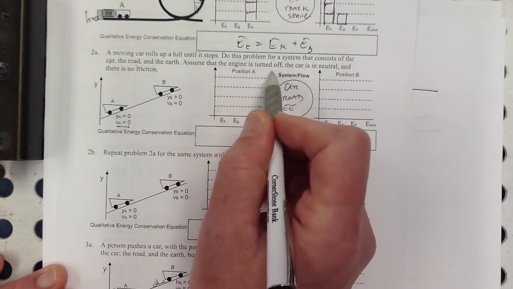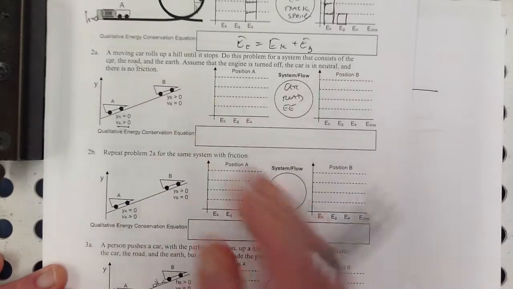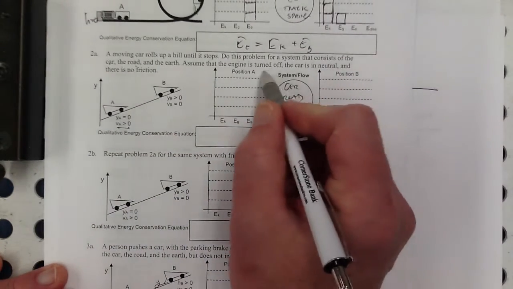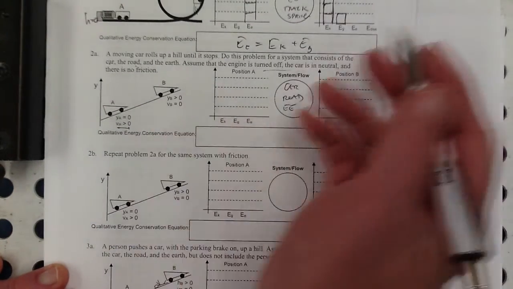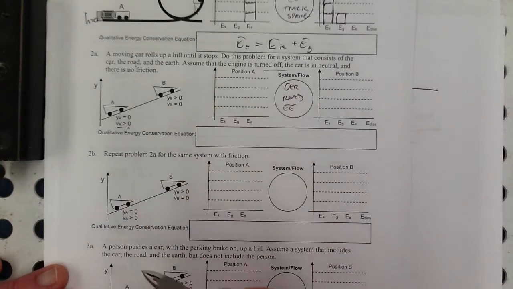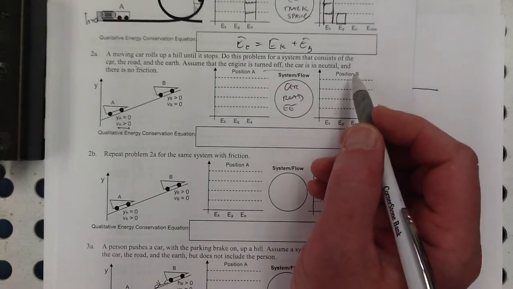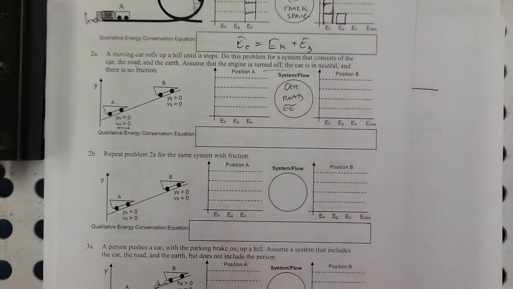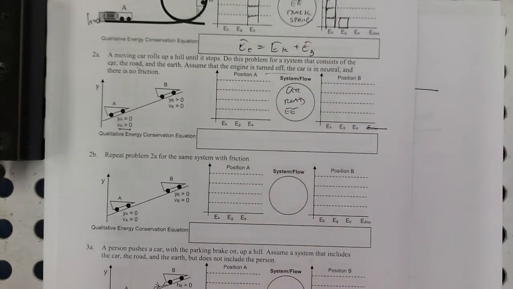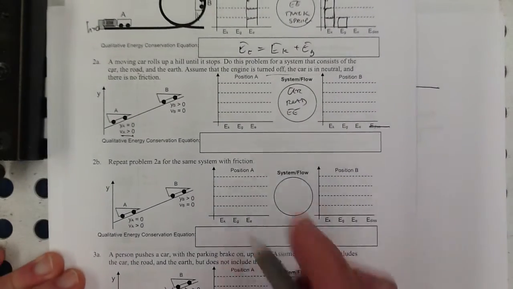Assuming that the engine is turned off, the car is in neutral, and there's no friction. So why does this matter? The car is turned off and in neutral. That means it's just rolling, right? The motor's not on. And there's no friction here, so no E-dis.